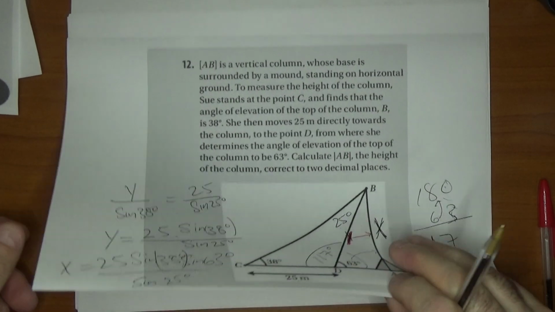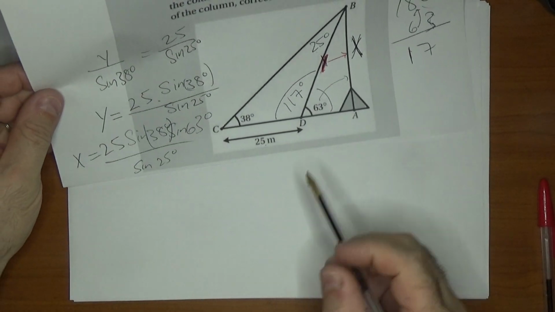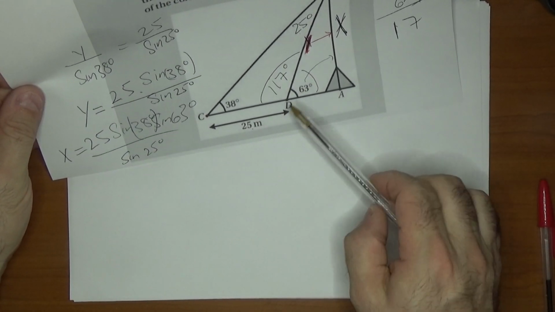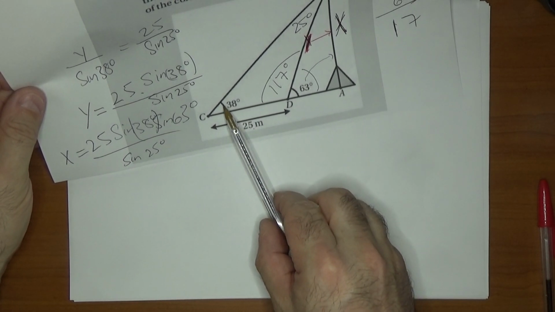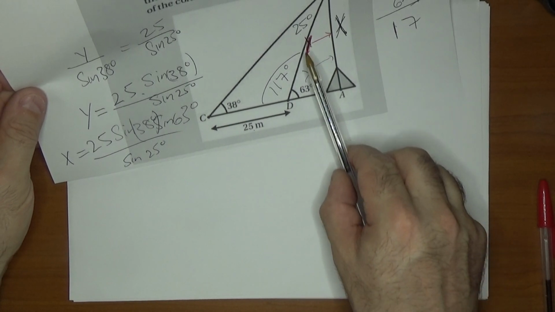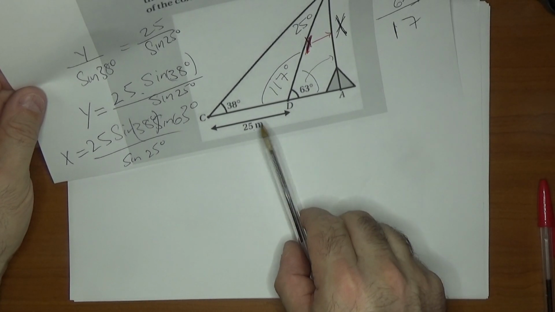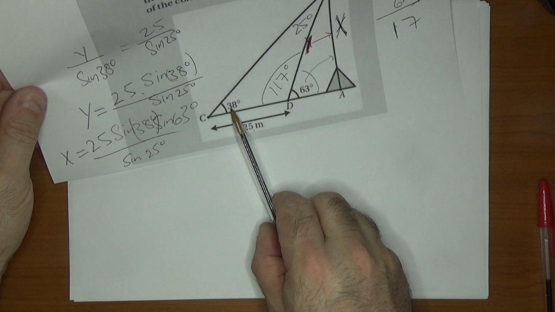Now, apart from putting that in the calculator, it's probably worth trying to come to terms with this. This times the sine of this, that kind of makes sense, just like what you're doing here.